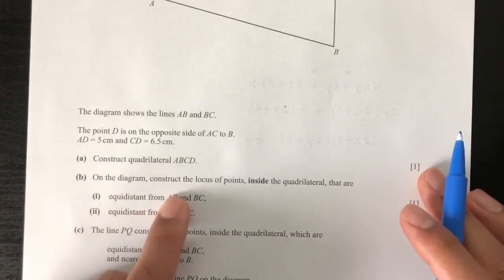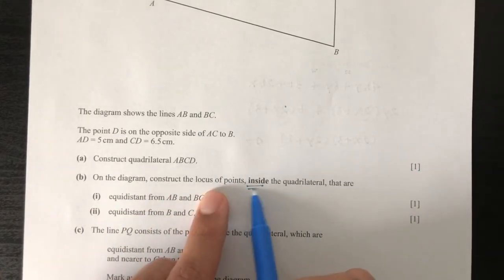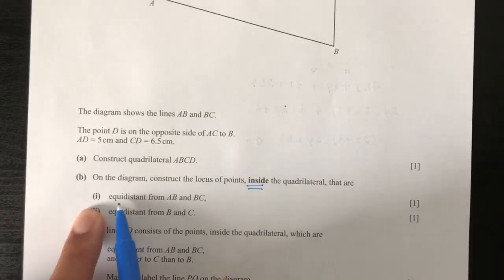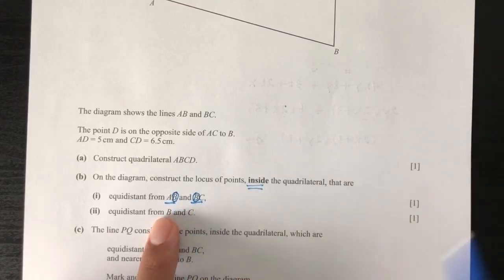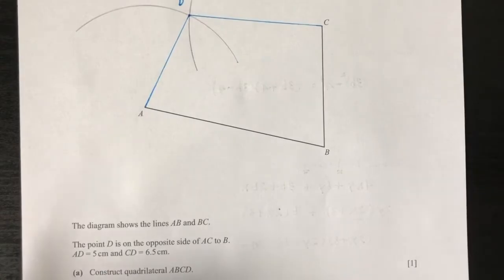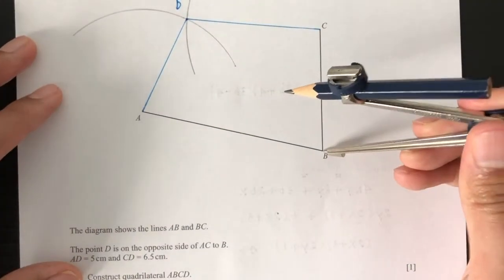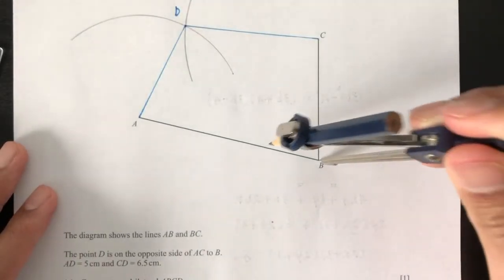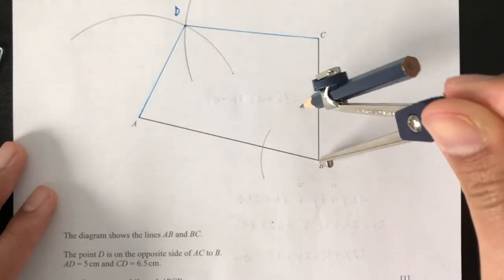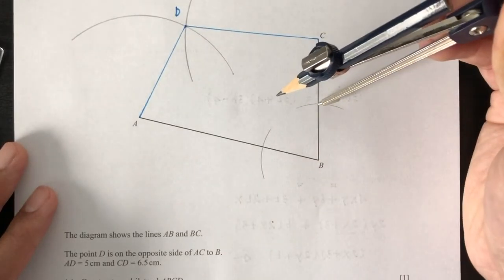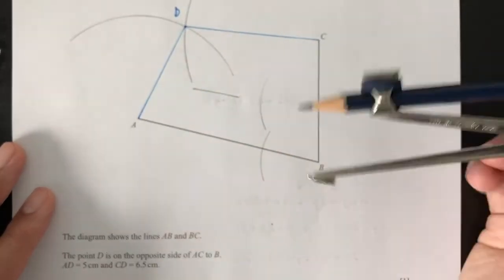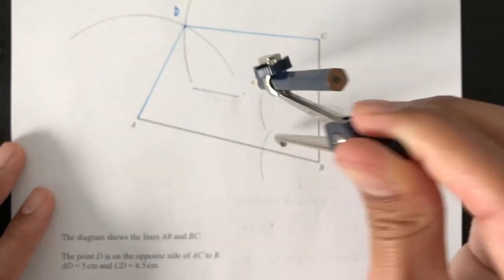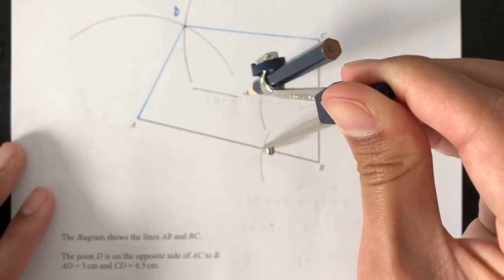On the diagram, construct the locus of points inside of the quad that are equidistant from AB and BC. As you can see here, we have B in common, so we have to draw the angular bisector of angle B. Pretty easy. Go to your point B, measure a length, and bisect the lines. Now go to those 2 points and draw an arc here, and then the same thing, draw another arc here. Okay, this is horrible, but you get the idea.